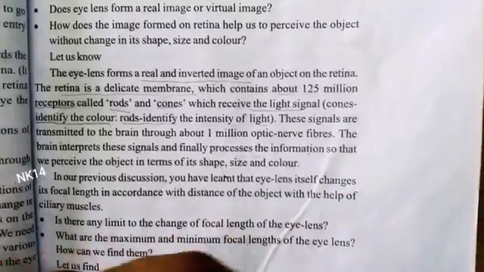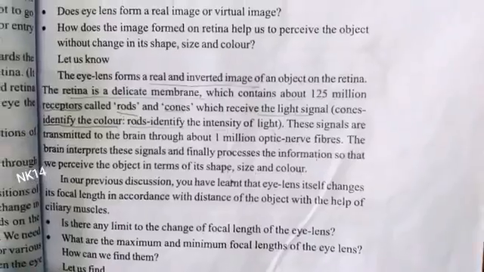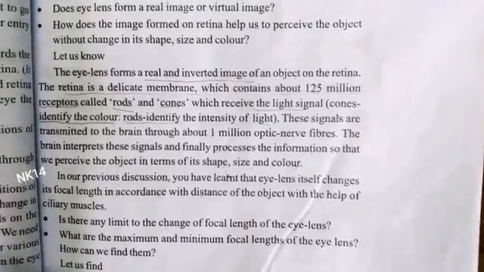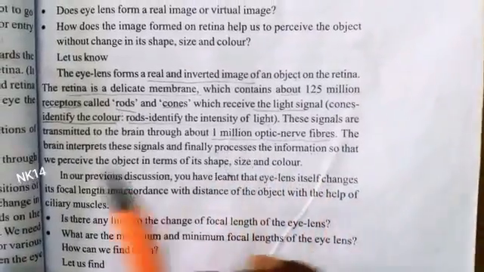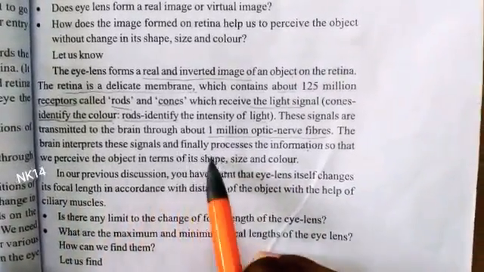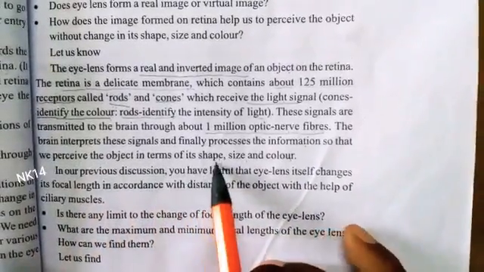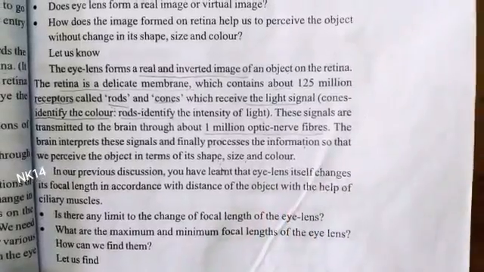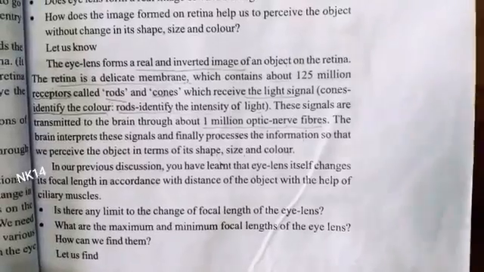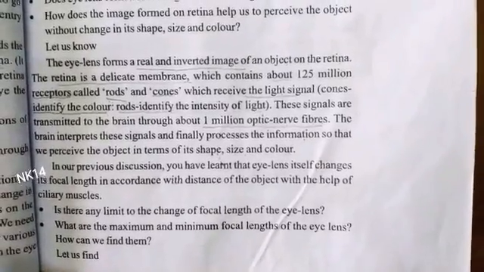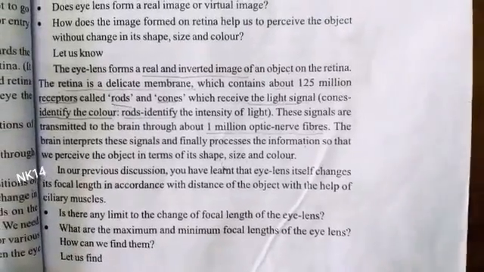We have seen in the diagram there are optic fibers. These optic nerve fibers carry all the signals from the retina and transmit them to the brain. The given count is 1 million optic nerve fibers. The brain interprets these signals and finally processes the information so that we perceive the object in terms of its shape, size and color. Based on the intensity of the light we observe and the size, all this will be analyzed by the brain, and the brain will decide the shape, the size and the color of the object we are seeing.